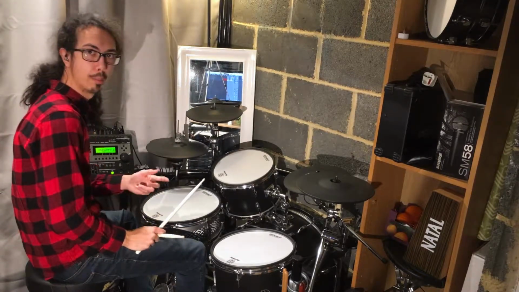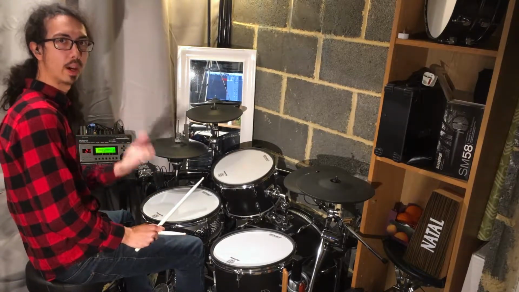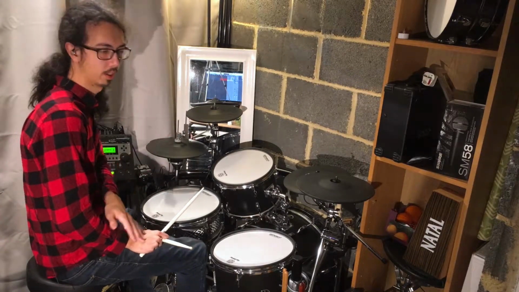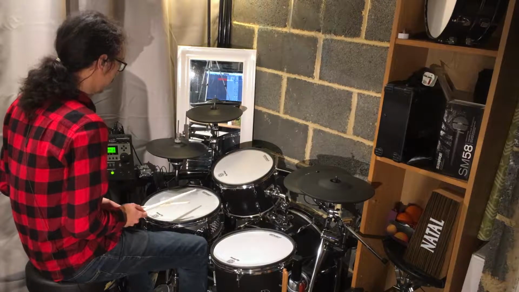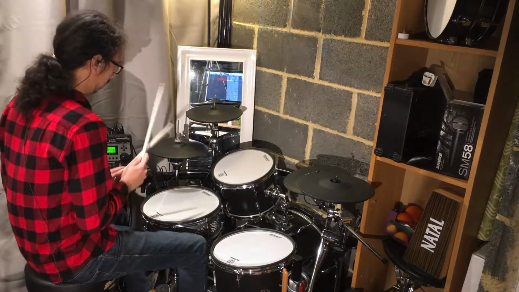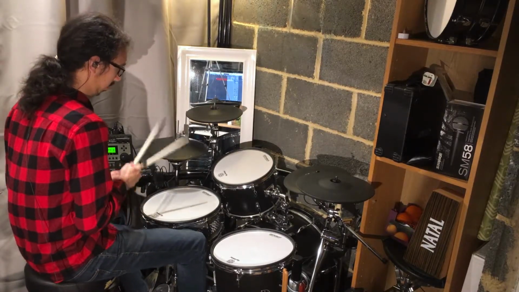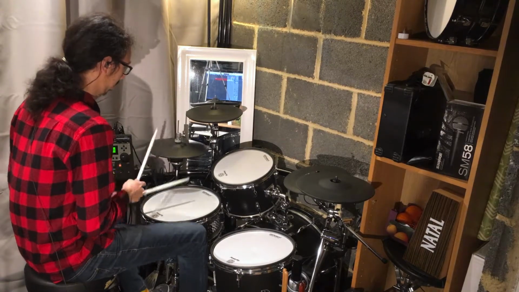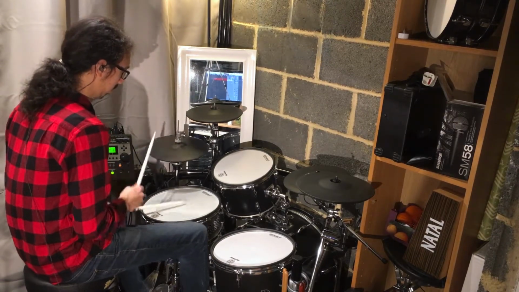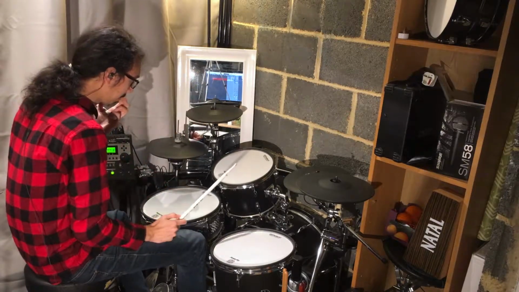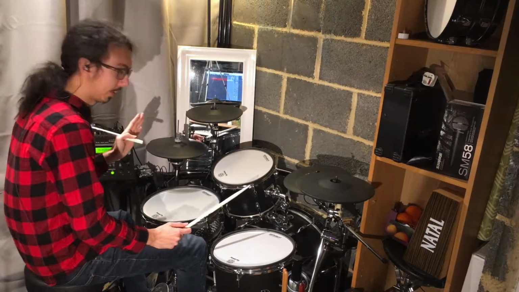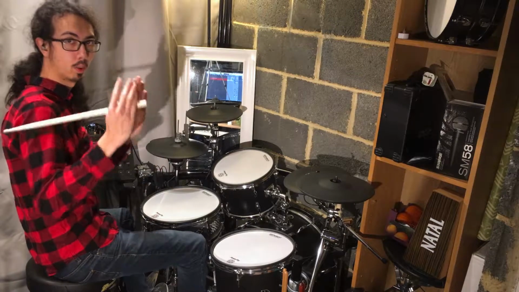Okay, I'll play you both ways. First, I'll do it with eighth notes, and then secondly, I'll do it with quarter notes. That was eighth notes on the hi-hats, and now I'll play the quarter notes.